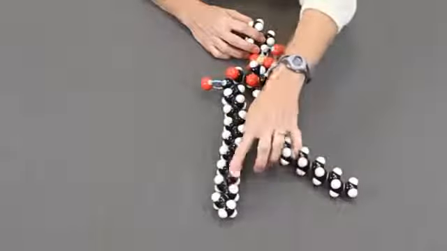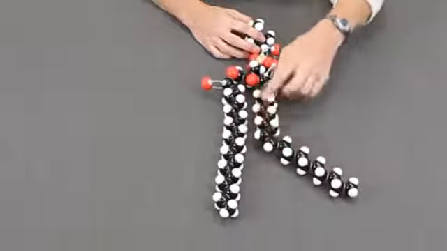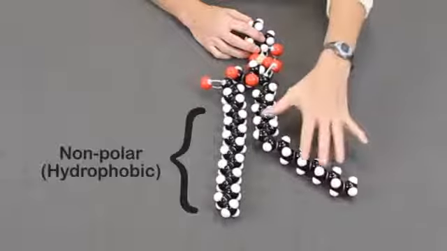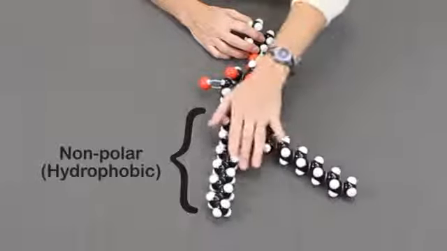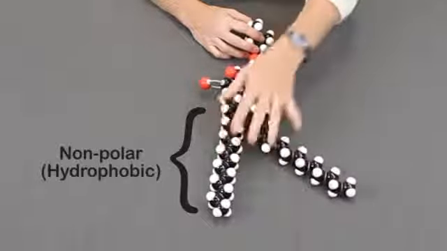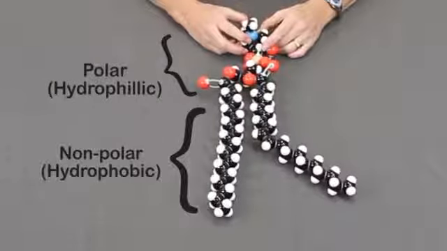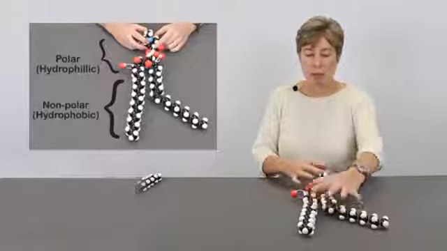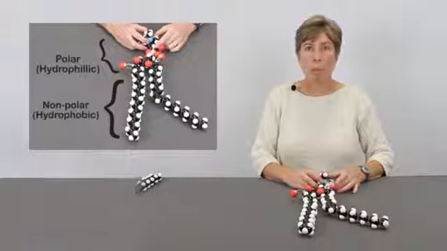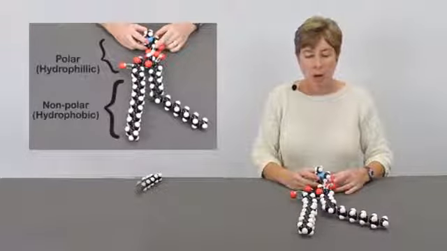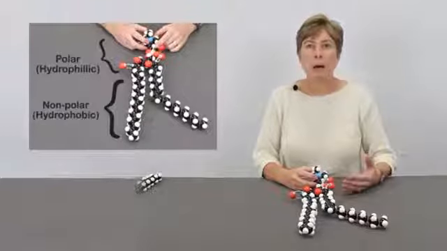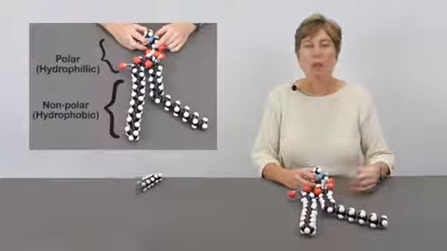So these fatty acids, because they're all hydrocarbons, are nonpolar. They do not like to hang out with water. They are hydrophobic. And the head is polar. It is hydrophilic. The fact that it has these 2 very different parts makes it what we call amphipathic, or amphiphilic.